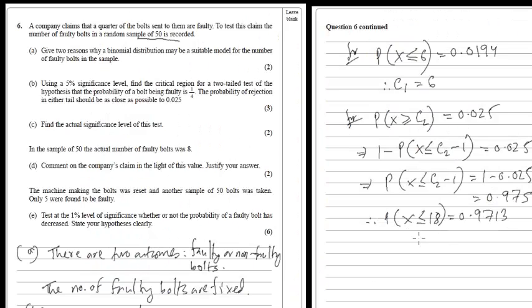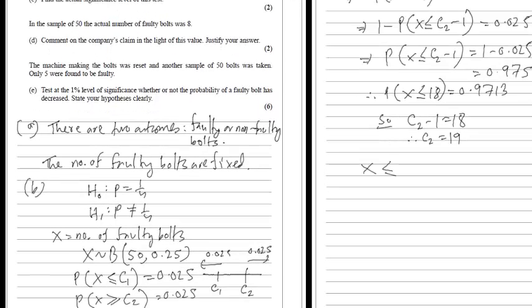So C2 minus 1 is 18, therefore C2 is going to be 18 plus 1, 19. So the question was it about significance level, was it about critical value or critical region? They said critical region, so we have to write it as a region. So X is less than or equal to C1, which is 6, or X is greater than or equal to C2, which is 19.